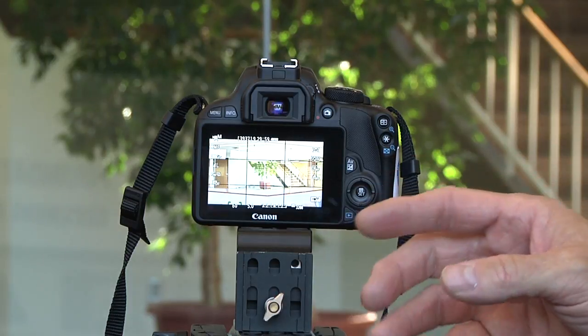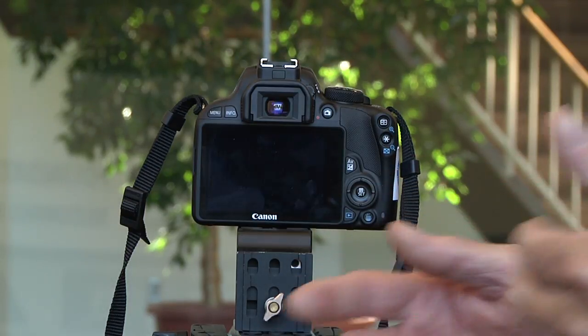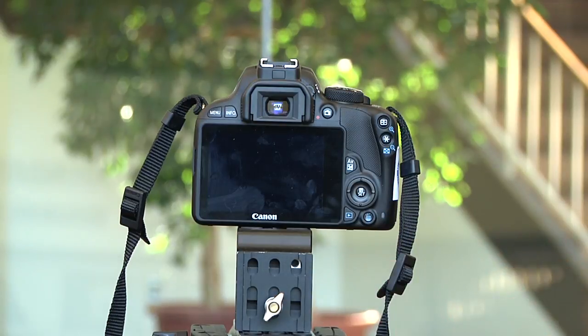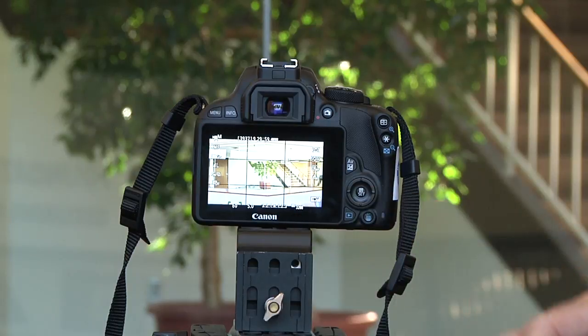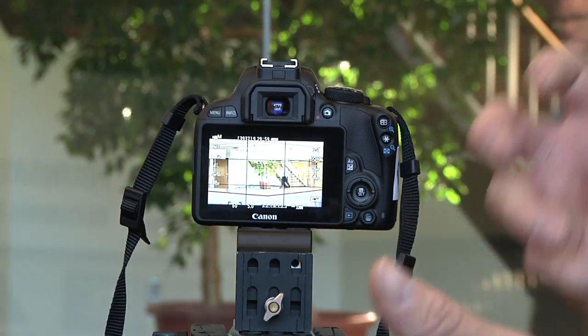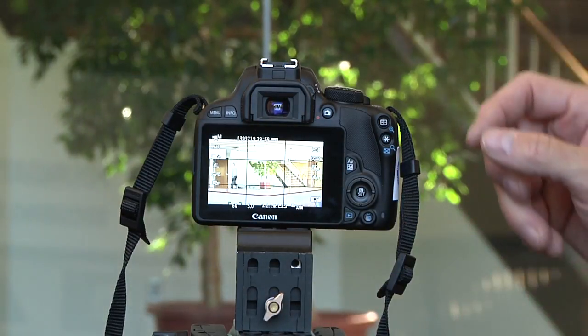The aperture is what controls the depth of field. And most of the time, we're going to want a nice, shallow depth of field. And the third thing that we can select is the ISO, and that's the sensitivity. We don't want that too high of a number, or it's going to introduce noise.